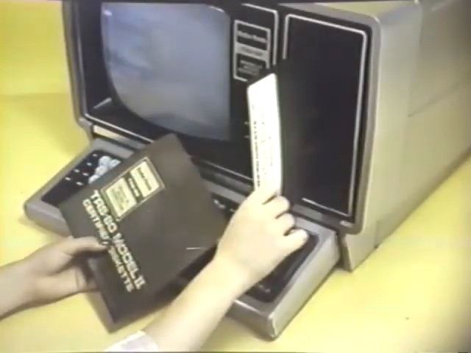When you have finished working with the computer for the day, remove all diskettes from the drives and put them in their protective envelopes before turning off the power. If you turn off the power with the diskettes still in the drives, you could lose all data and programs.